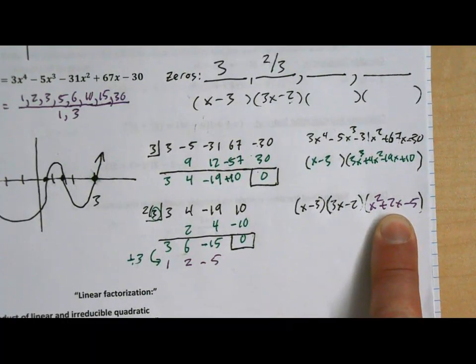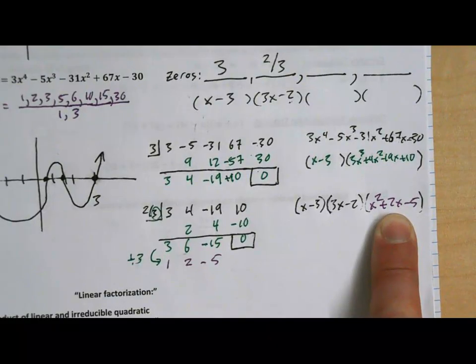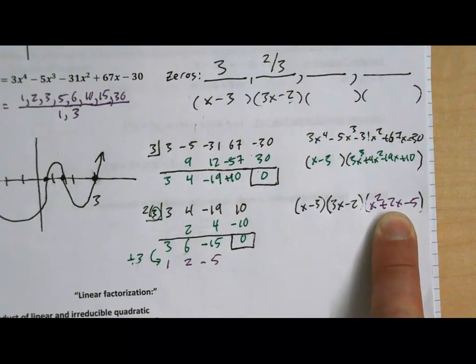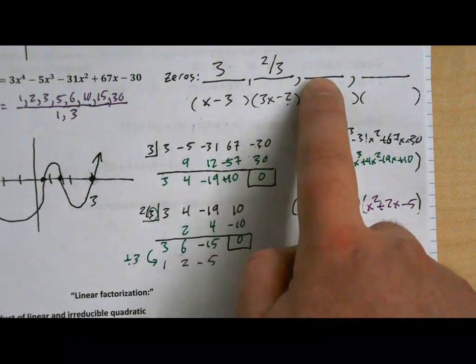All right. You ready? Tell me, what do you know about the zeros of this factor? What do we know at this point about the zeros of this factor? First of all, they are these two zeros, right?